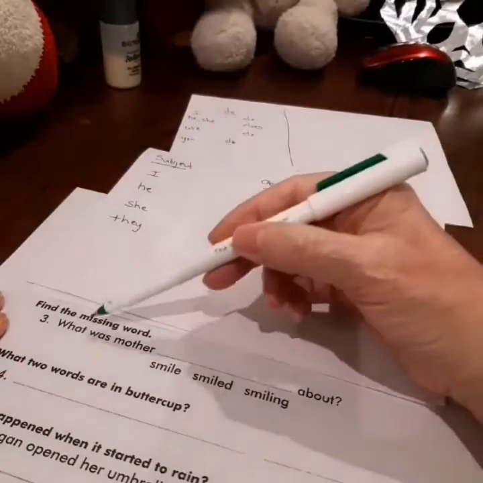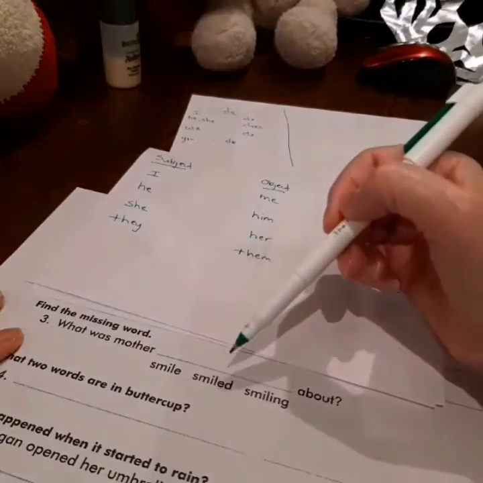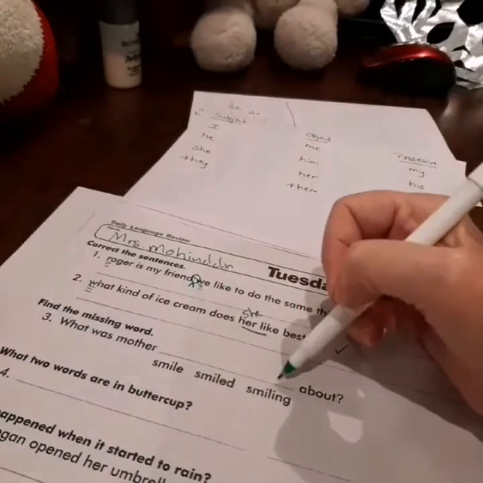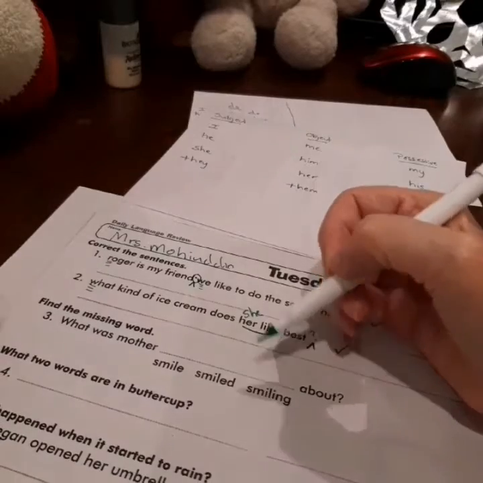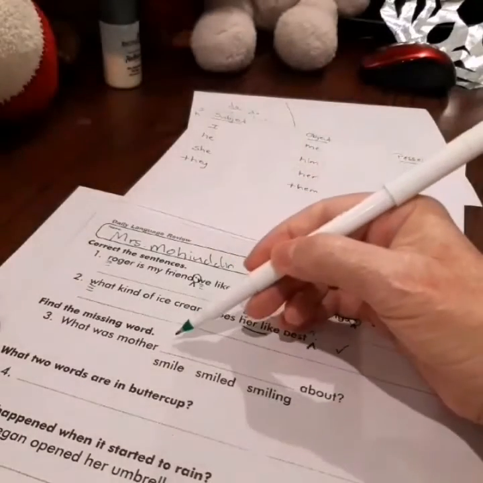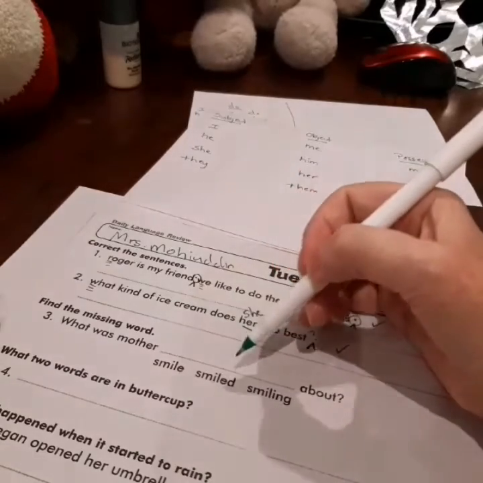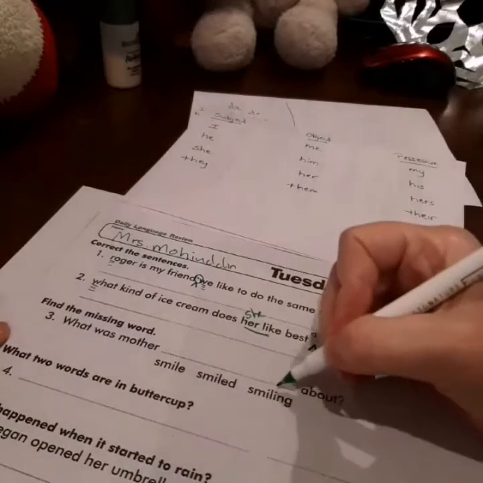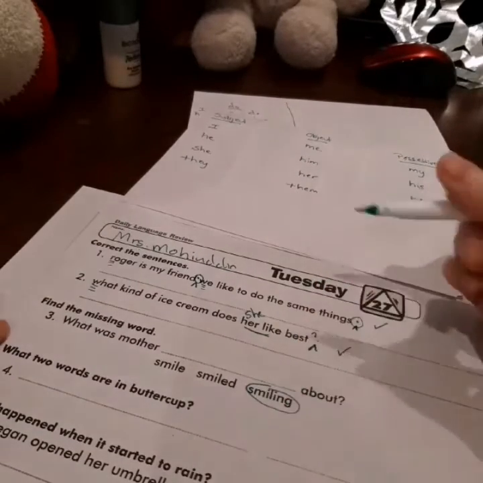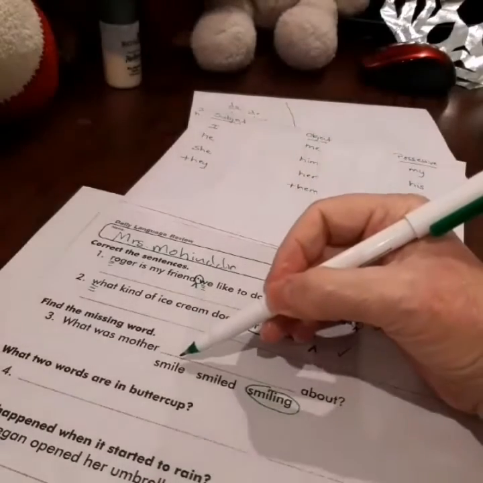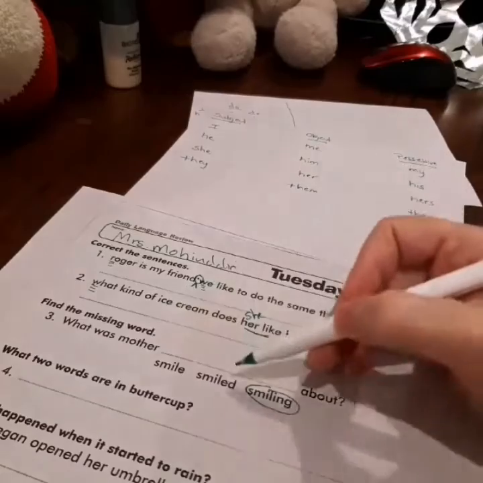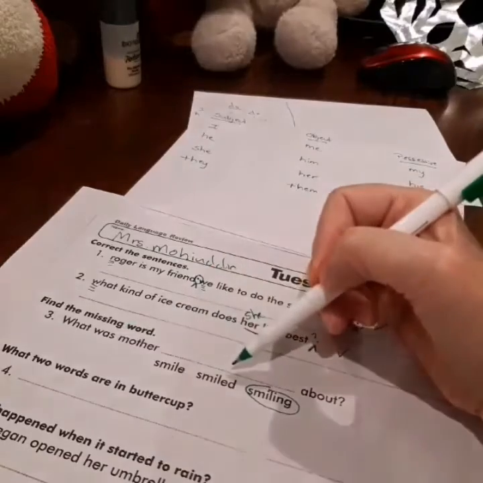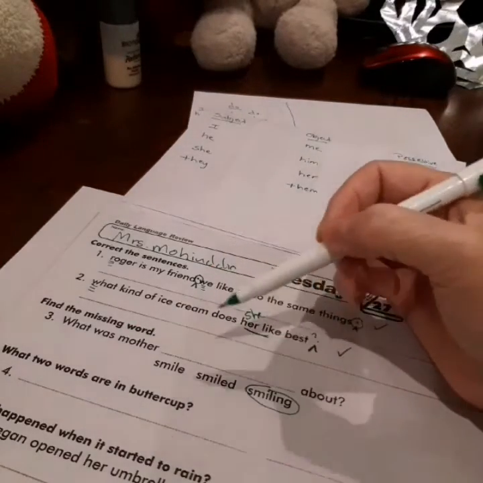Find the missing word. What was mother smile, smiled, or smiling about? Okay, this is not correct, this sentence. The only thing we have to do is figure out which form of this verb goes on this line. What was mother smile about? What was mother smiled about? What was mother smiling about? It's going to be this one right here. The reason why it's smiling is this is just the simple form of the verb smile. This is past tense, okay? Right here we have was to make it past tense, so that doesn't make any sense.